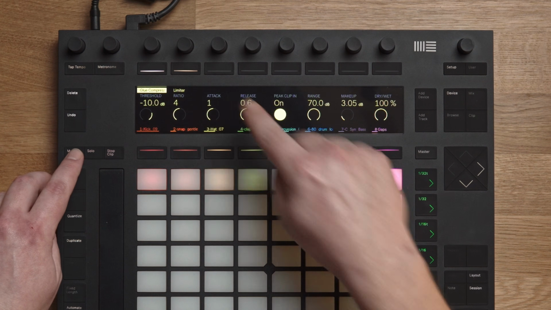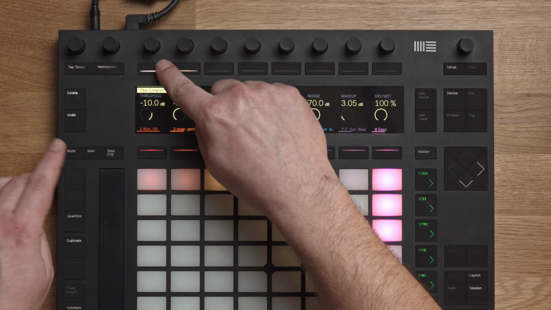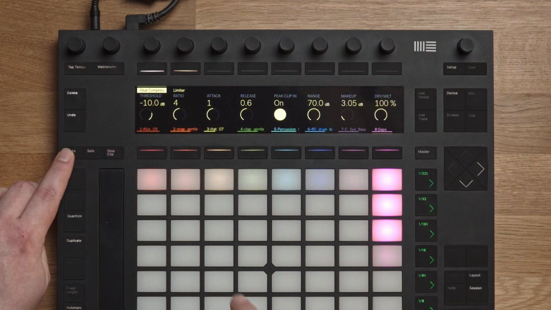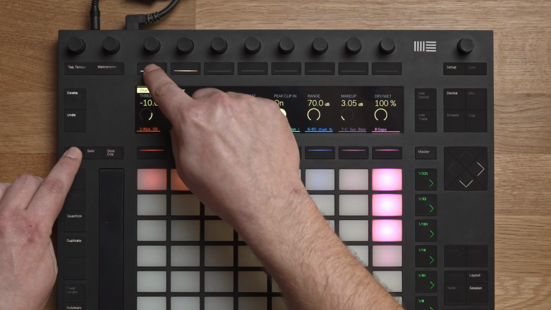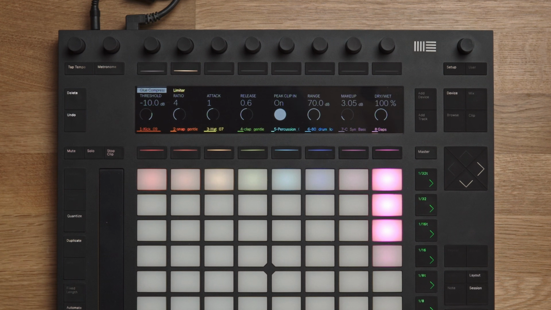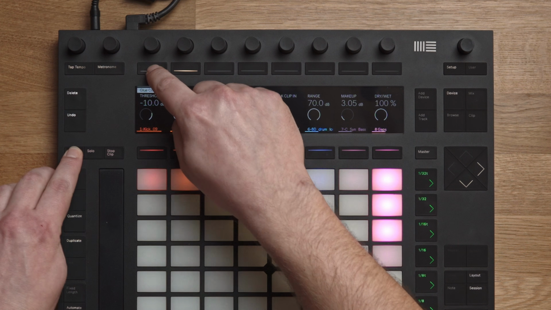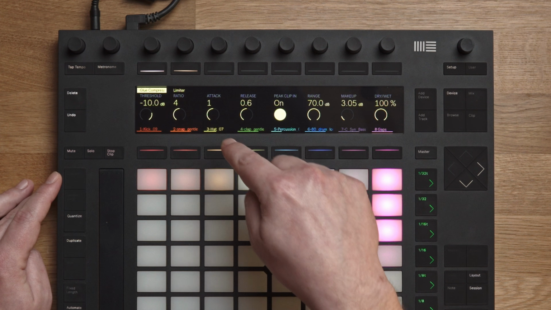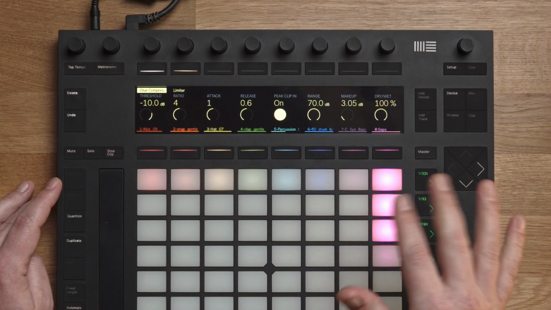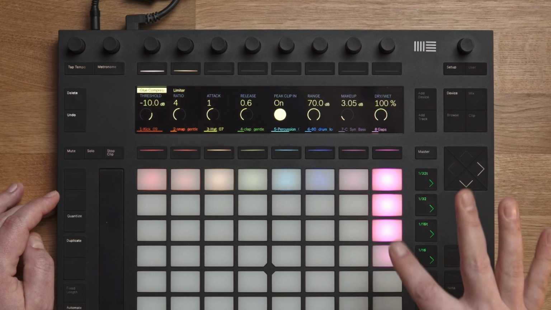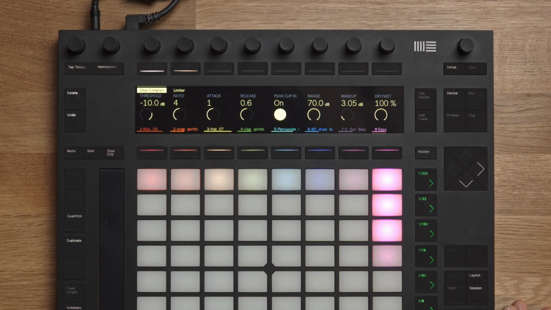And now we can A/B test as well. Let's see. So if I hold mute and then click on this glue compressor, no compressor, with compressor. I think about the same volume, maybe a touch louder, but anyways.